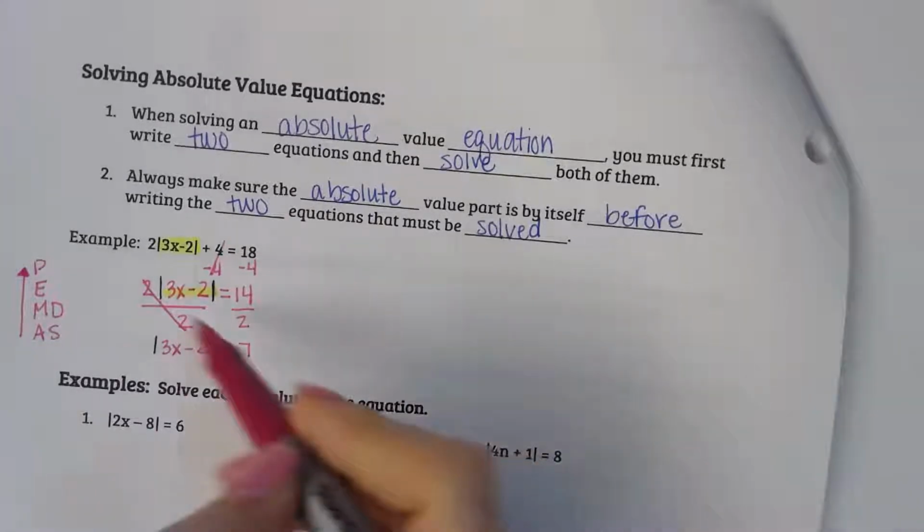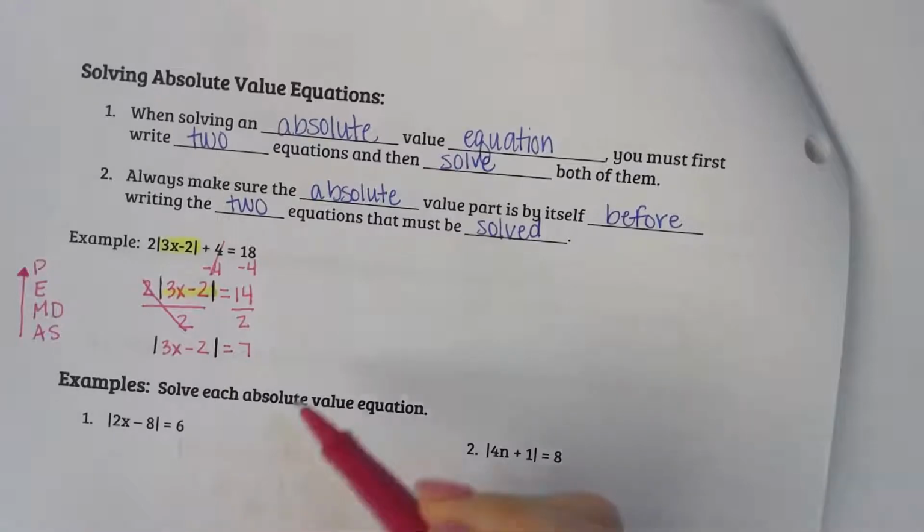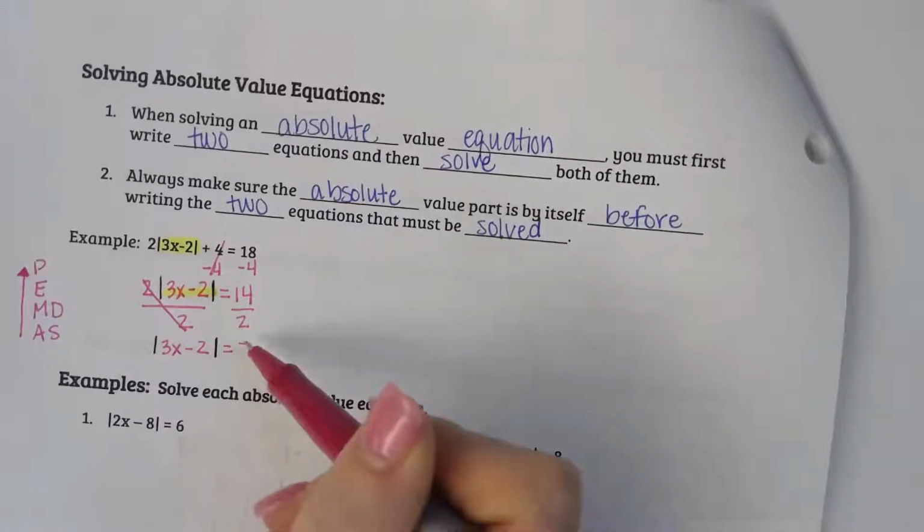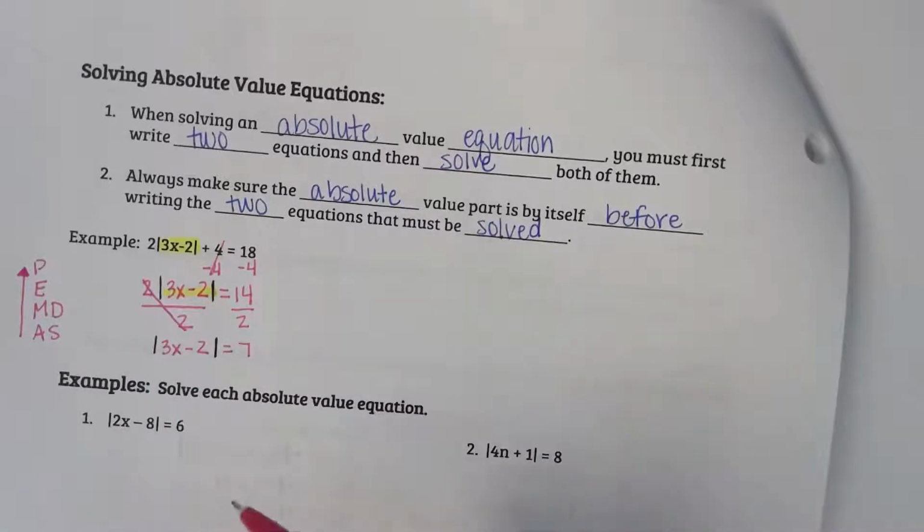Okay, so now we are all by ourselves. So now we can make our 2 equations.